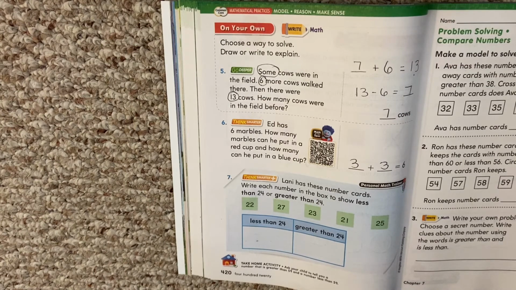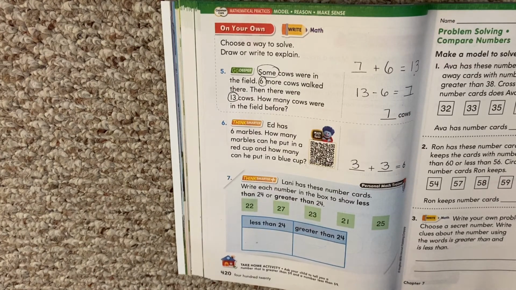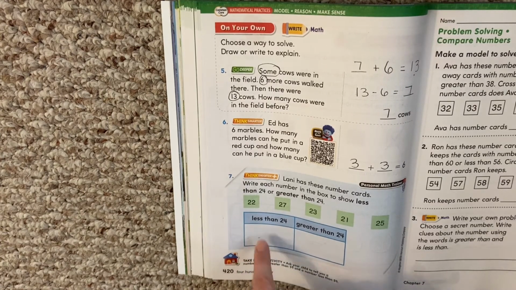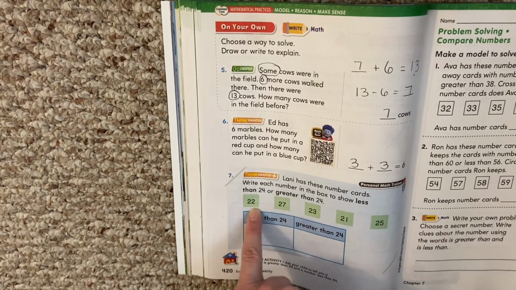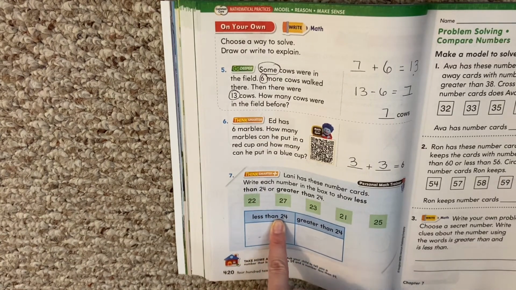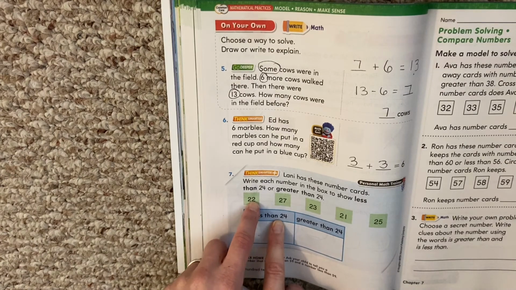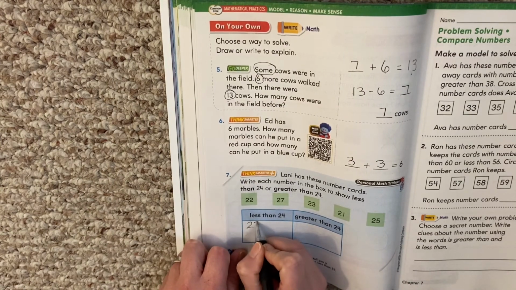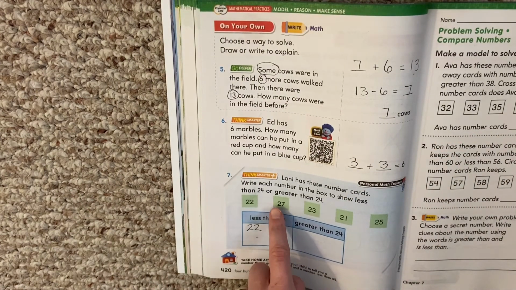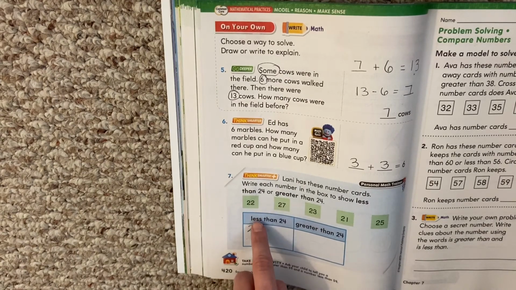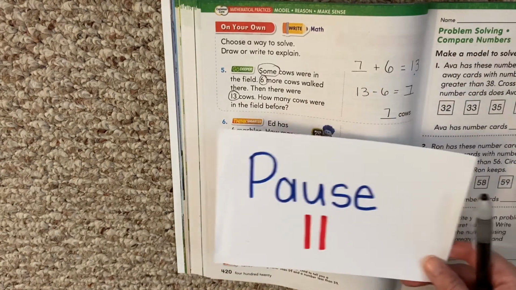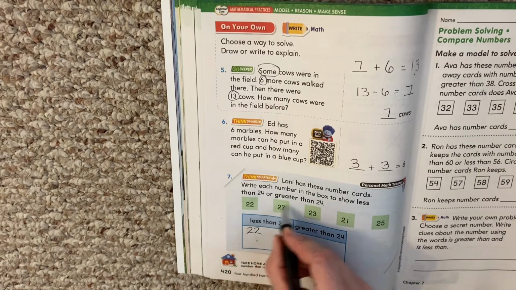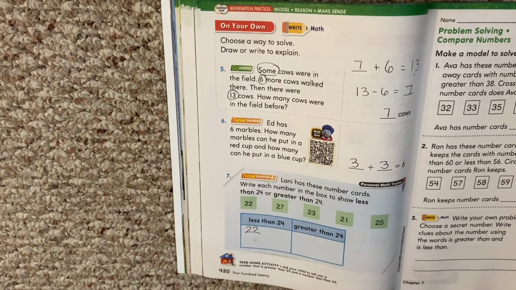All right. So take a look. I want you to go one at a time. 22, is 22 less than 24, or is it greater? So what do you think? 22, is it bigger or smaller than 24? So 2 and 2 is the same. Oh, 2 is less, so it goes in the less box. Okay, I'm going to have you pause. I want you to try each one. See if this number is less or more. Okay, if you're hitting play, you're ready to check your work. If not, pause and keep working.